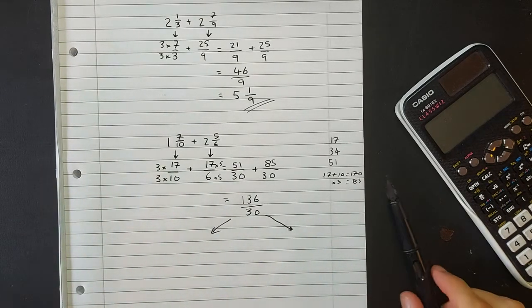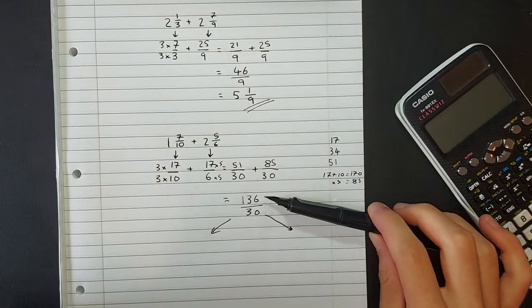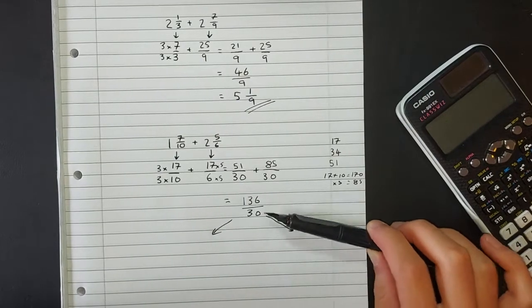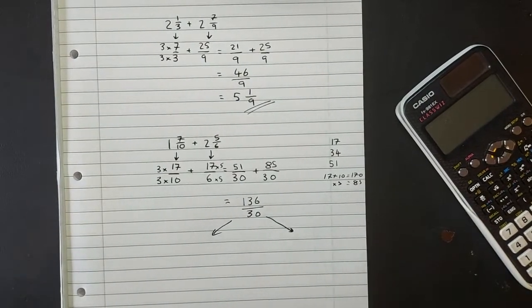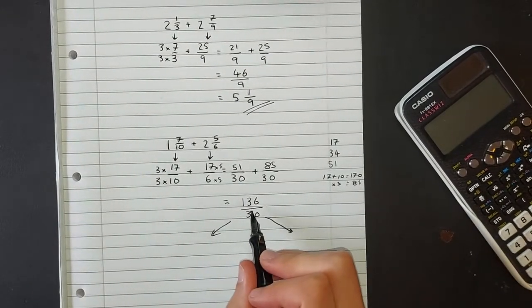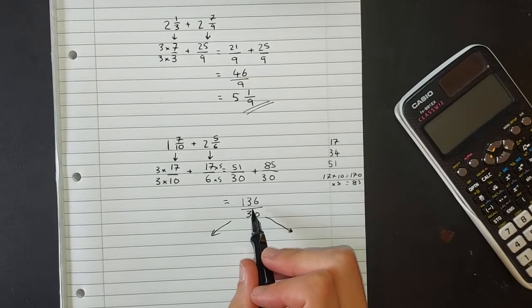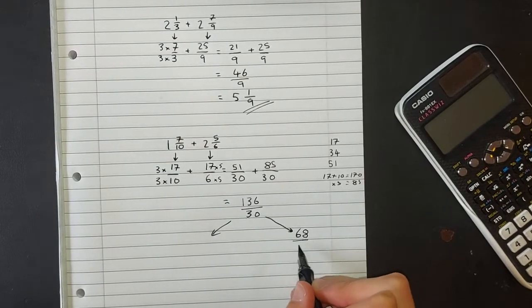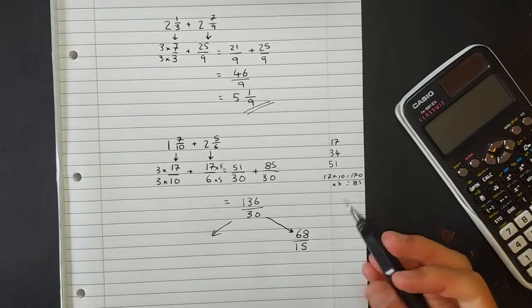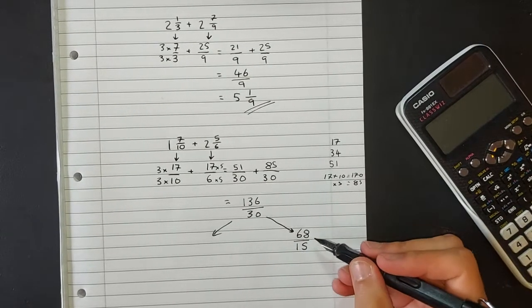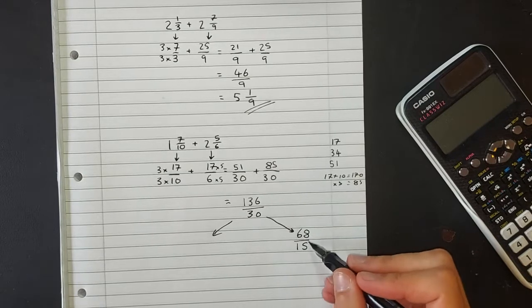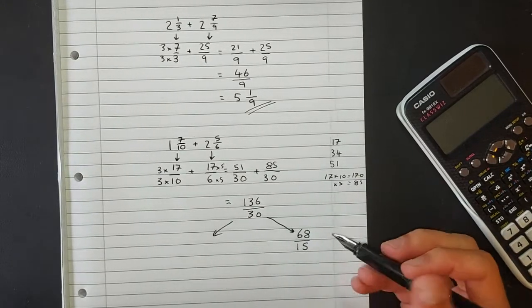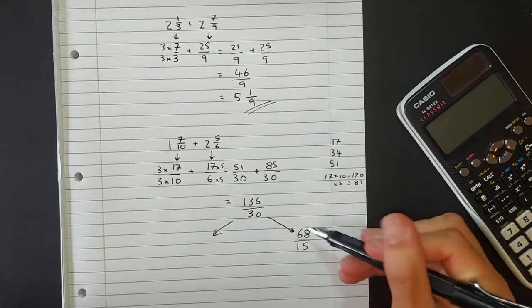Okay, so my brain here goes straight away, says these 2 are even, so we can simplify this. So let's divide both of them by 2. So 136 divided by 2 is going to be 68 over 15. Okay, do these share any more factors? Well, 3 and 5 are the only factors of that. 3 does not go into that, 5 does not go into that. So this cannot be simplified anymore.